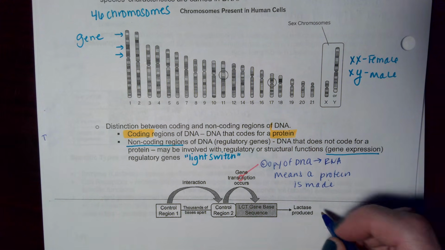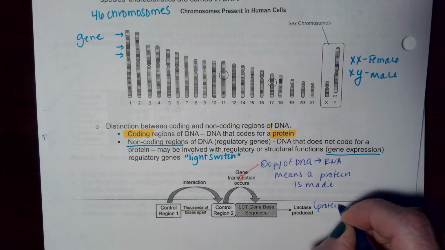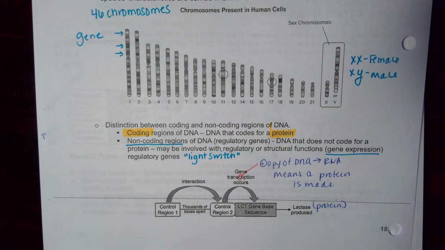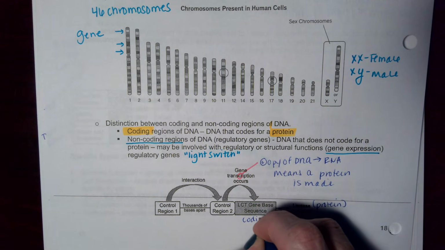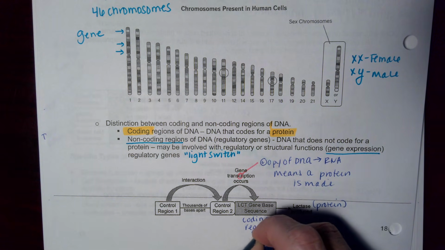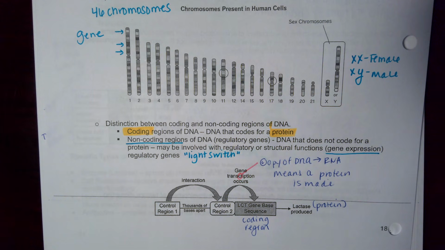Right here, this lactase, that's my protein. This DNA base sequence is my coding region. Now on the left-hand side, you'll see it's called control region. I don't know why they call it control region in this image. And then in the standard, they call it a non-coding region. You are going to have to be familiar with both of those terms.